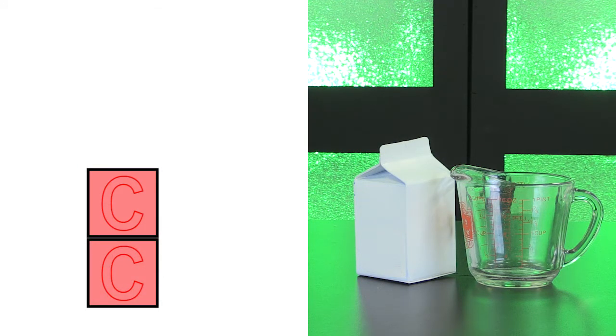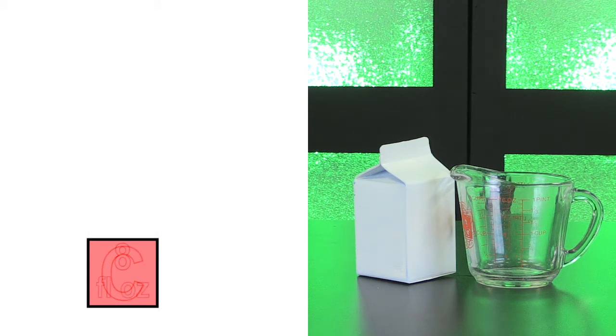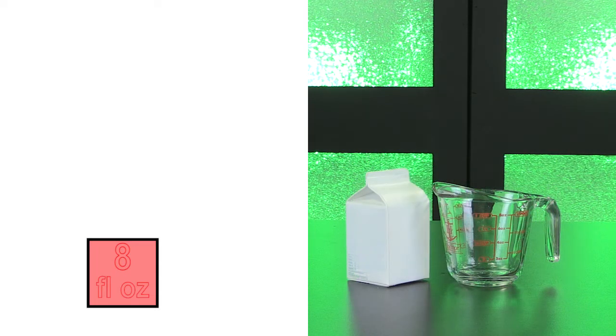To measure smaller volumes or capacity, we would use the cup. Each cup contains 8 fluid ounces. A small measuring cup is commonly a measure for the cup, as is a school milk.